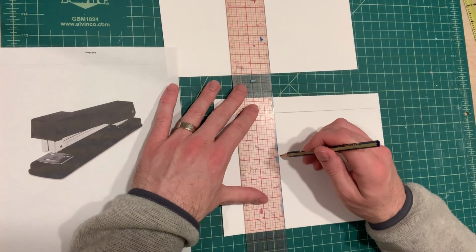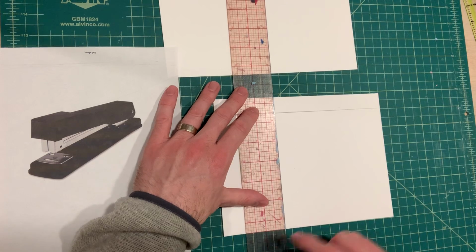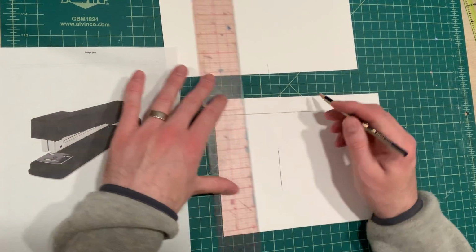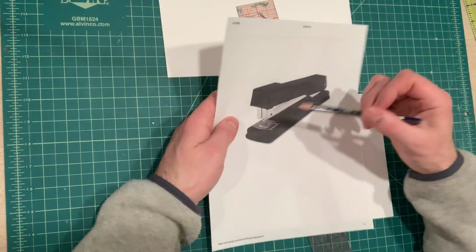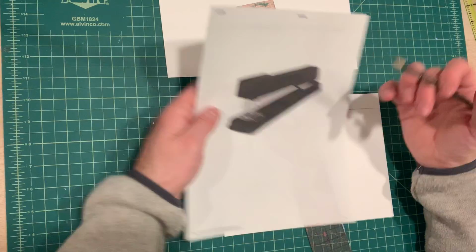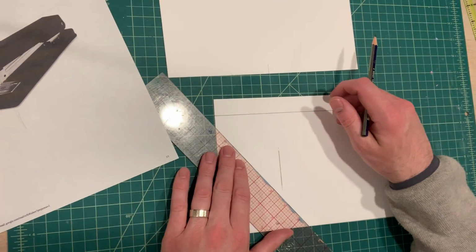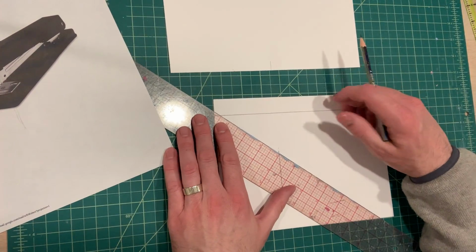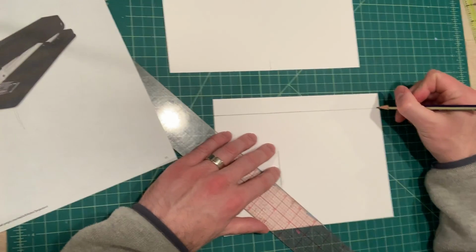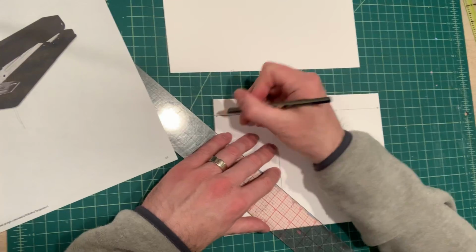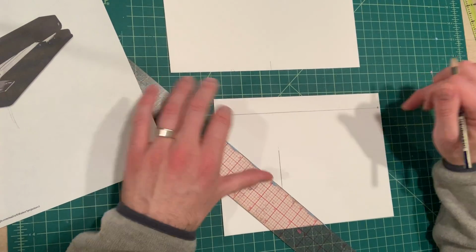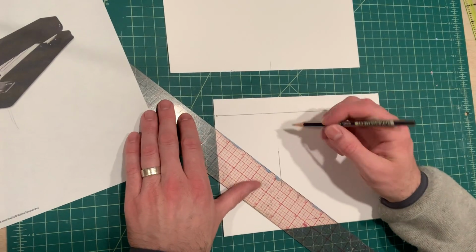So the first thing you want to do is, I'm lining this ruler up at the bottom so I make my first vertical line. This line here represents the closest line or the corner that is to the viewer. I'm going to keep my vanishing points on the paper. You could put your vanishing points anywhere along the horizon line, but for the sake of the video, I'm going to put them on the paper.